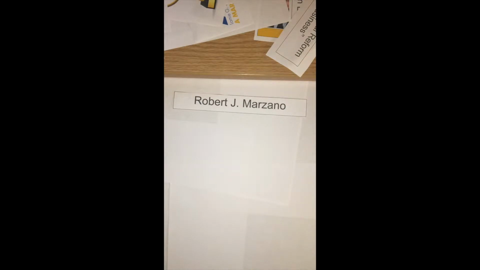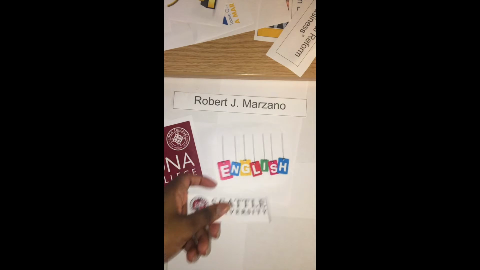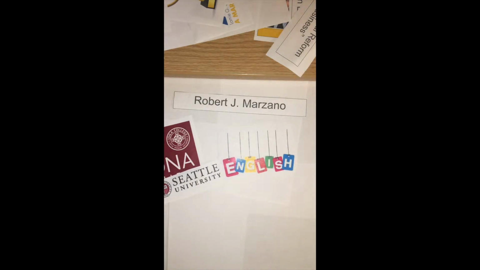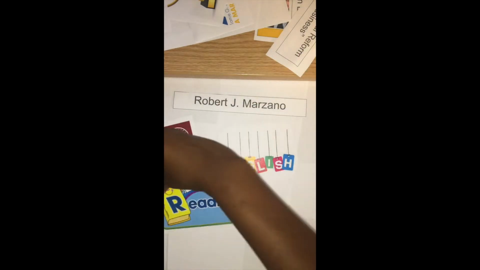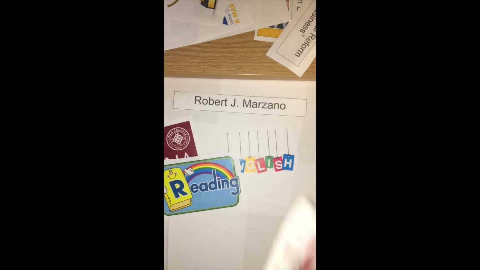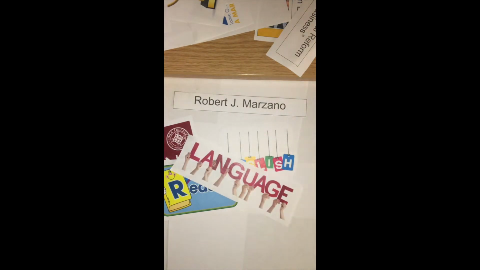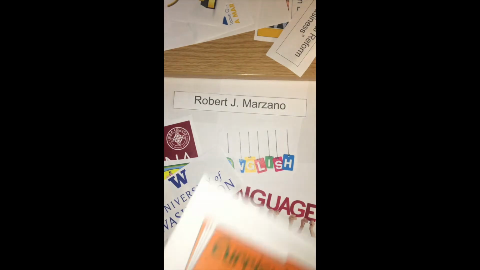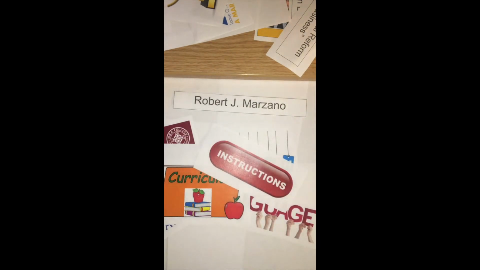For his education history, he started out at Iona College, New York, for his bachelor's in English. Then he moved on to Seattle University for his master's in reading and language. For his doctorate, he went to the University of Washington for curriculum and instruction.